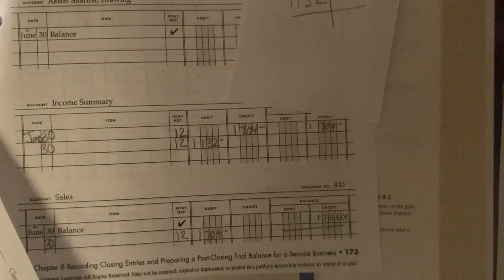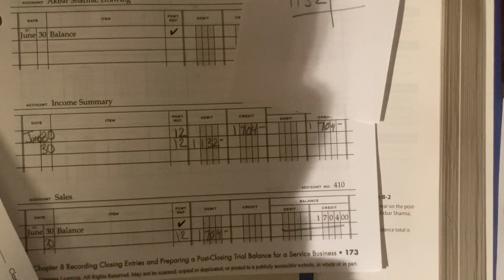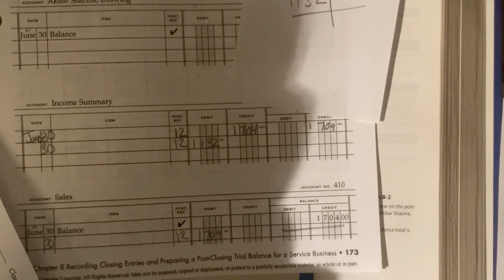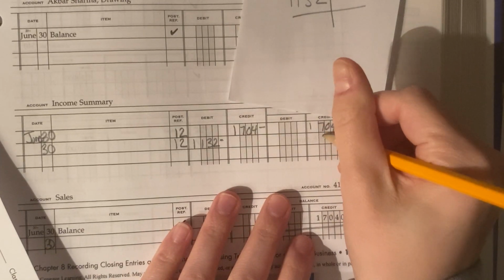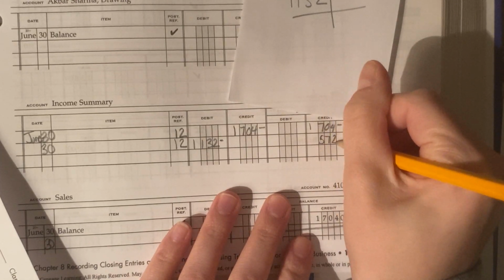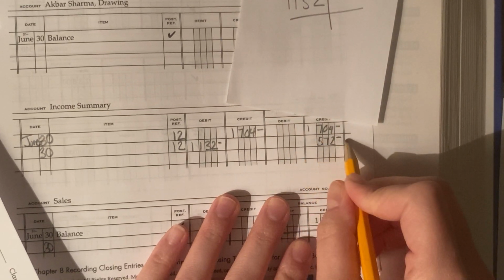Can't do mental math, so I will find that number, and it should be 572. Wow, that's ironic. That's our net income.